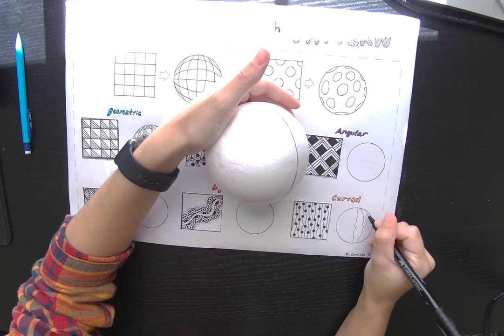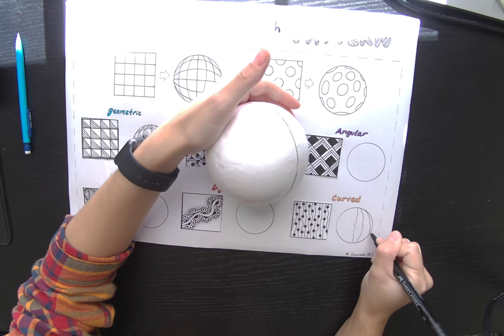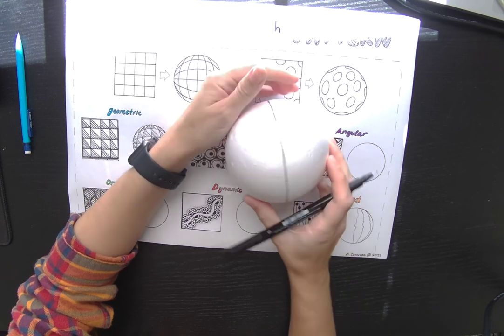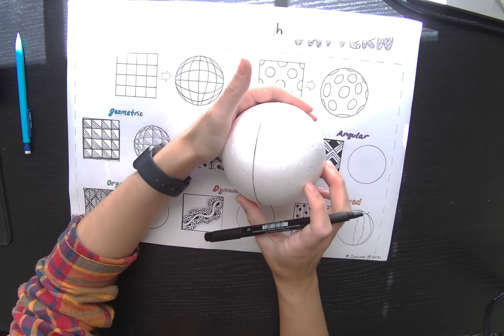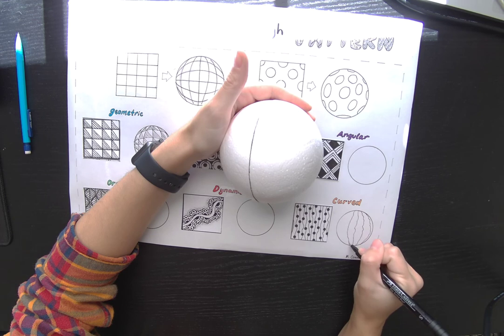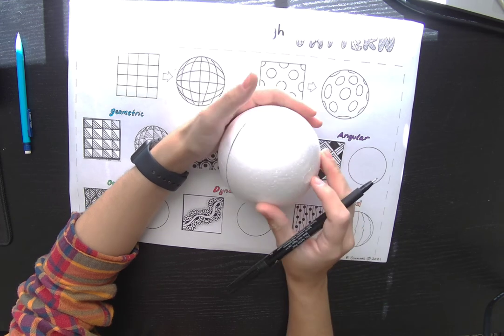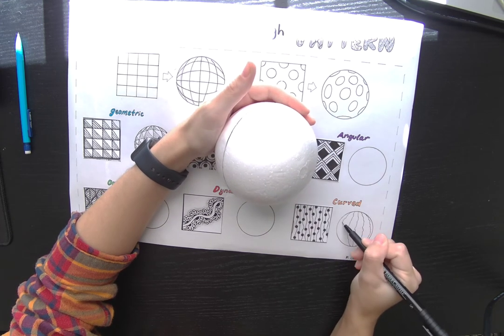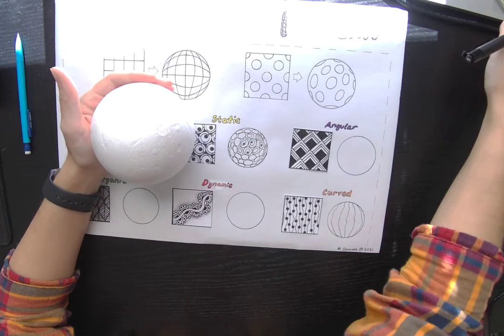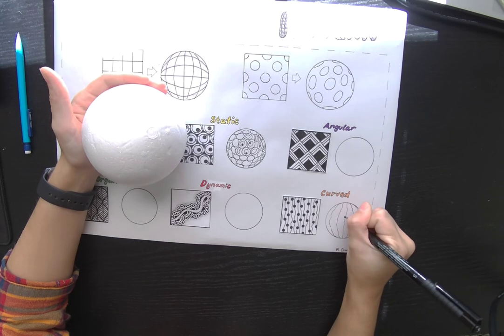Tilting our line more, wiggling it even more around the side. Now let's go this way. The line is slightly curved, and then even more, just like so. And then you can go in there and add your circles.